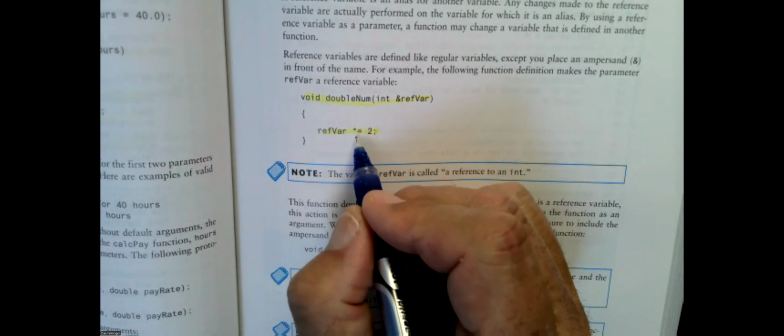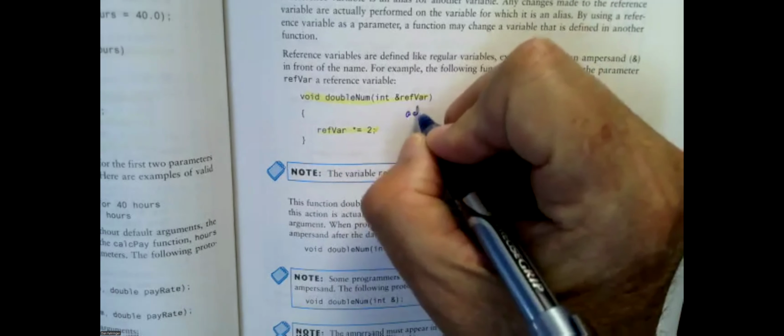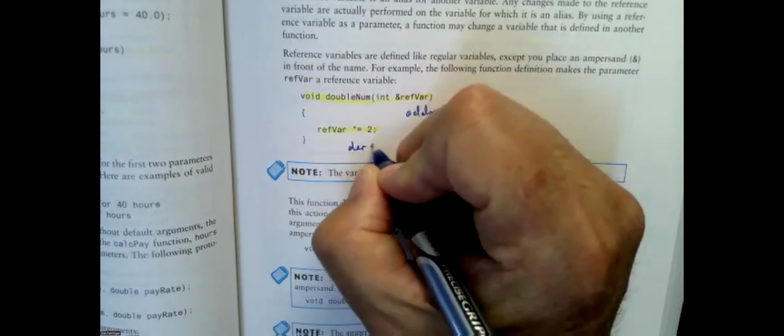Once I'm there, this guy right here, it says it dereferences it, which means it goes and gets its value. The value is whatever came in and I multiply it by 2. This is dereferencing. This is the address. When I dereference it, I can change it.